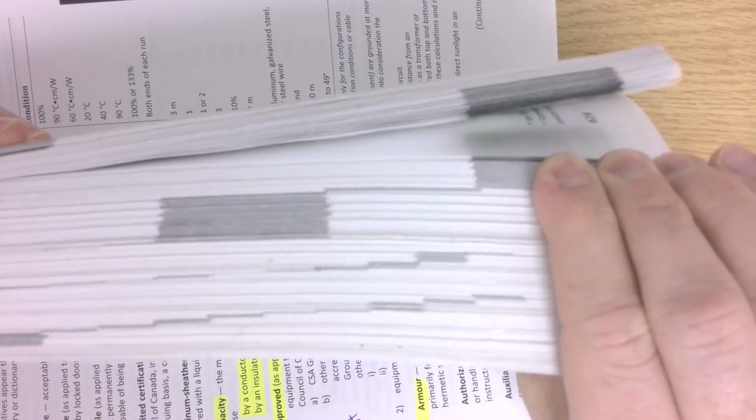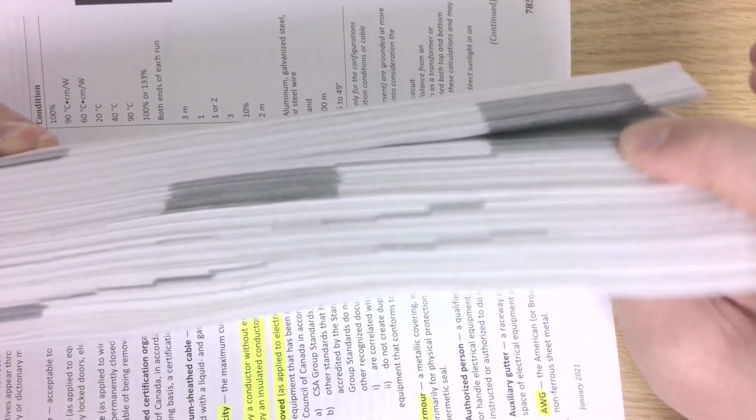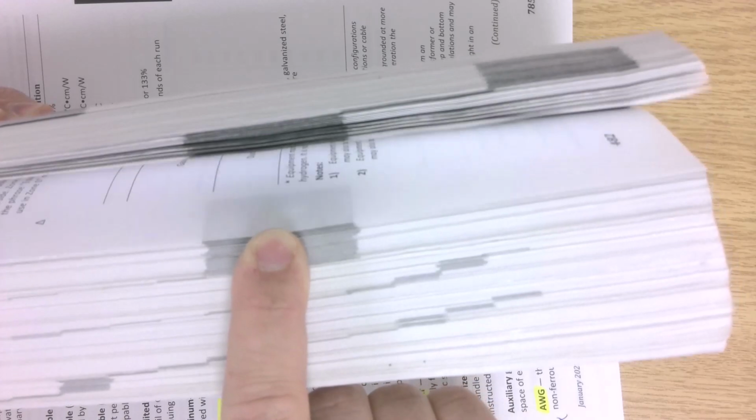And by far, Appendix B has the most pages, right? Appendix B has all of these darkened ones. We have our tables. There's quite a few tables in the book as well.